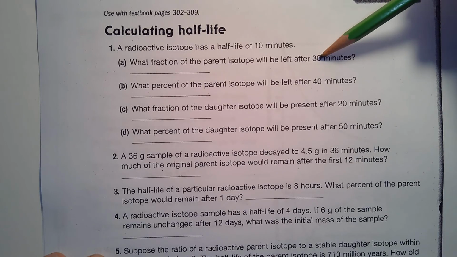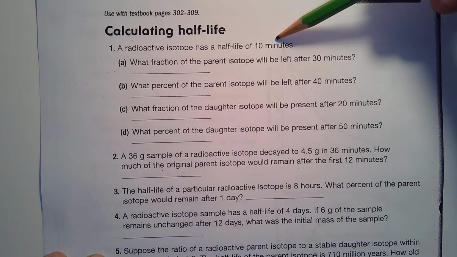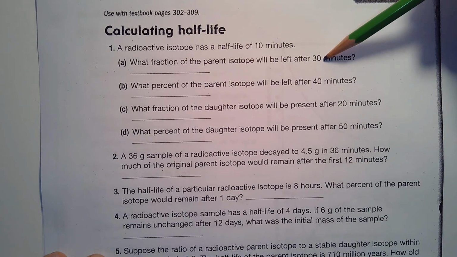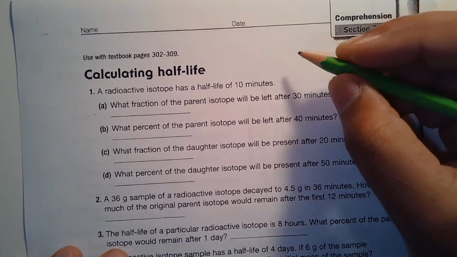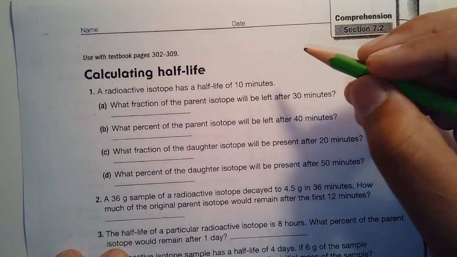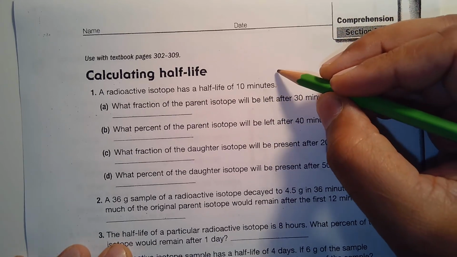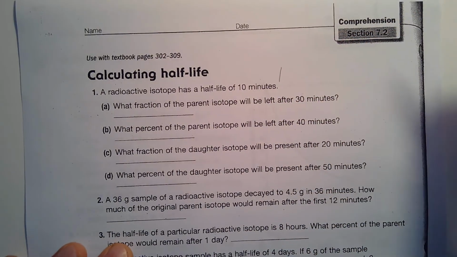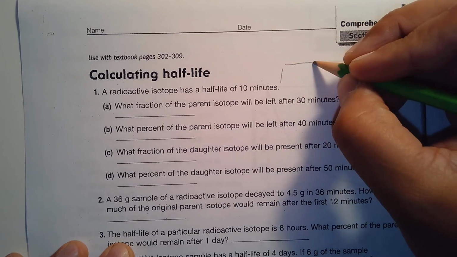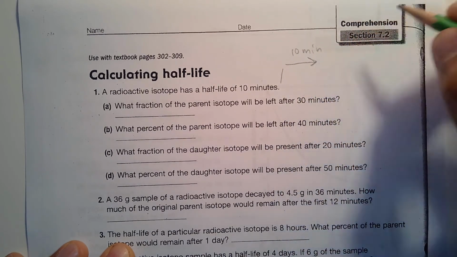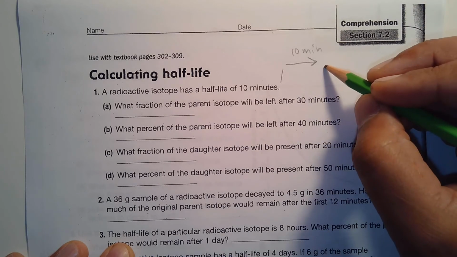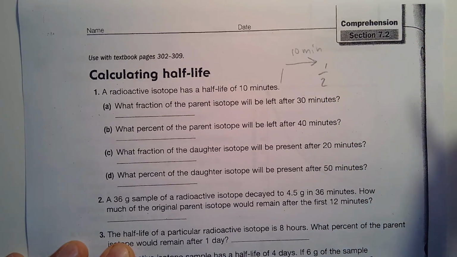So what you have to look at is if the half-life is 10 minutes and you're talking about 30 minutes, that's going to be 3 half-lives. So the way you can look at this is, instead of 100%, because we're using fractions, I'm going to start with 1, 1 over 1. After 10 minutes, the first half-life, instead of having 1, you've got 1/2.